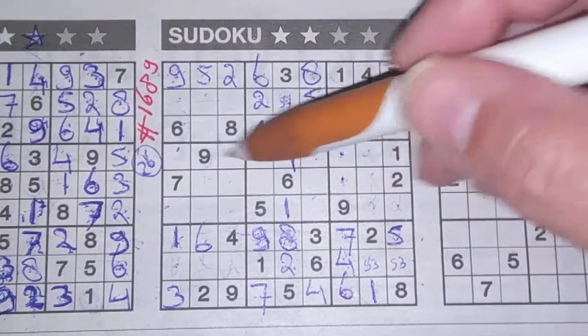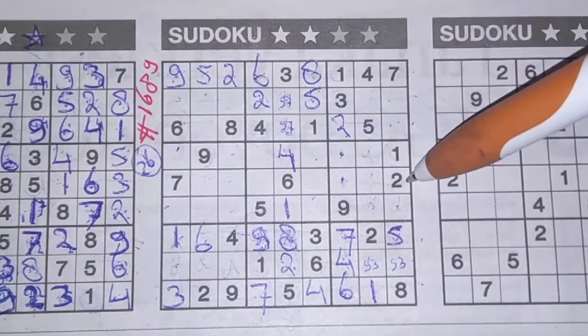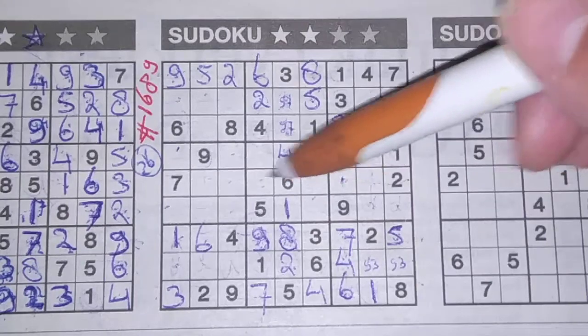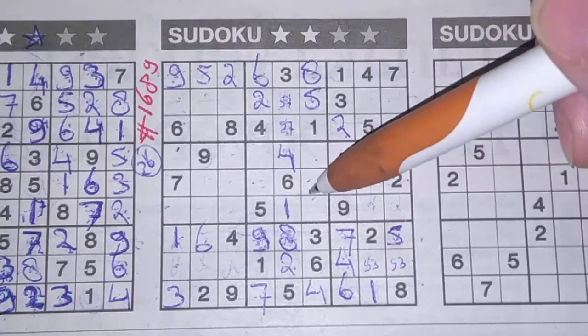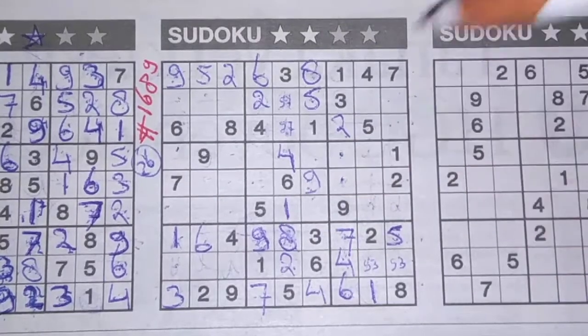So we have a 9 in this row, a 9 in that row. So in the middle row, only 2 places for the 9 should be here or there. We see here 9, no 9 there, 9 should be there.